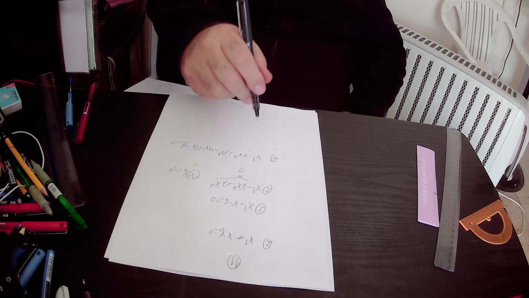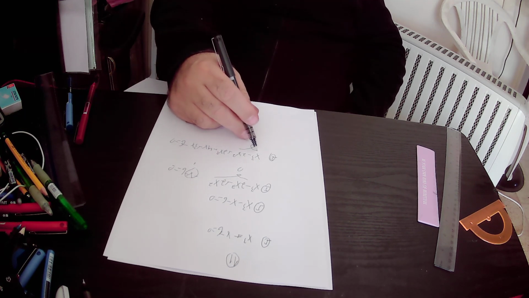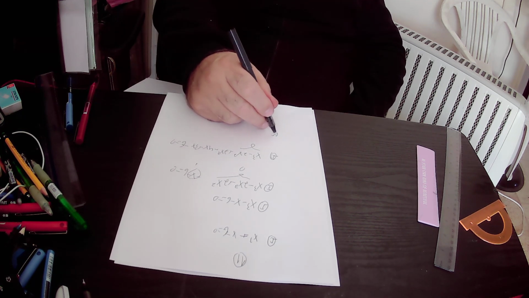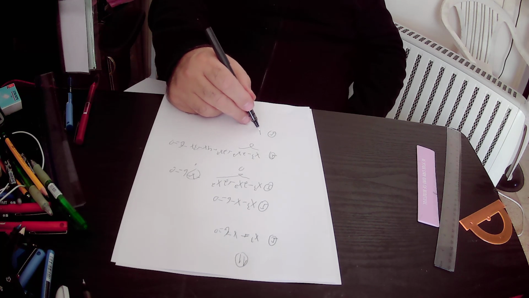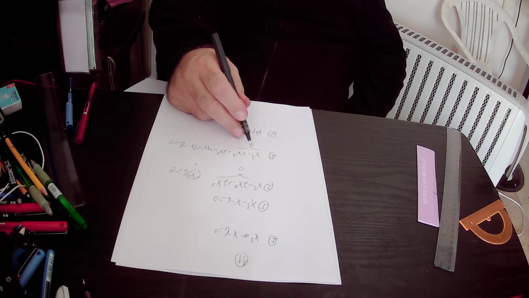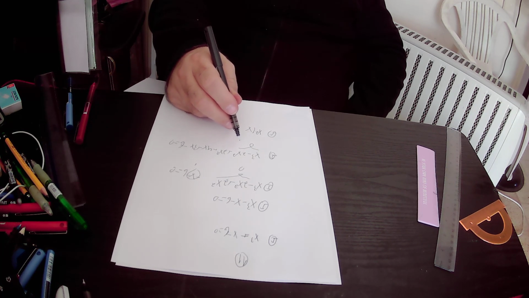So here we'll take a common factor from these two expressions. The common factor of those two expressions will be x squared, and inside the brackets here we will have x, and here we will have minus 2.